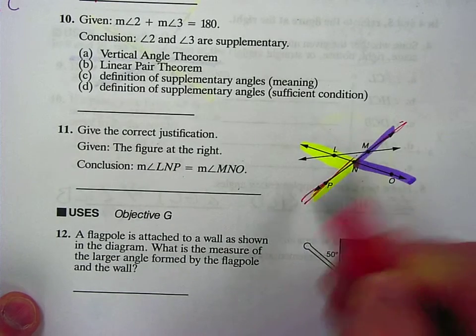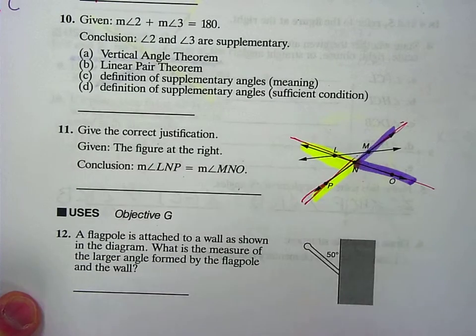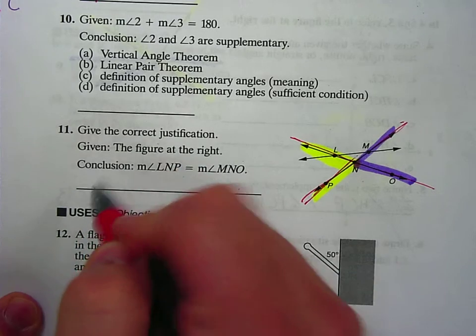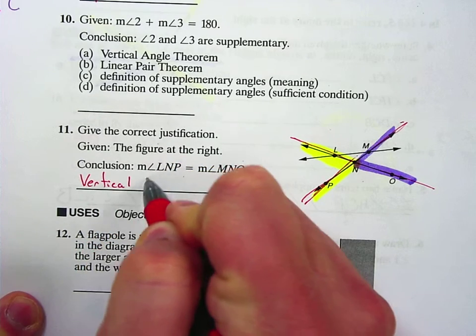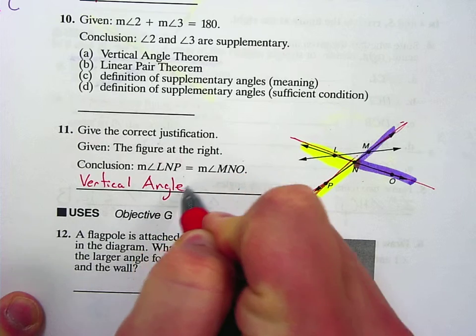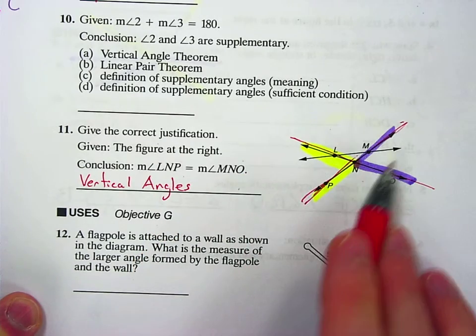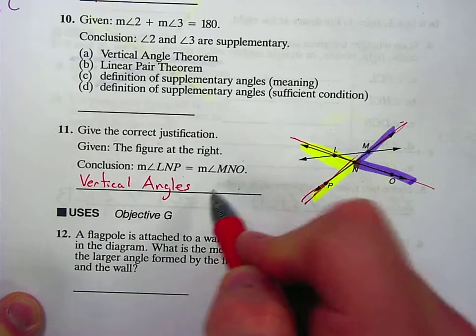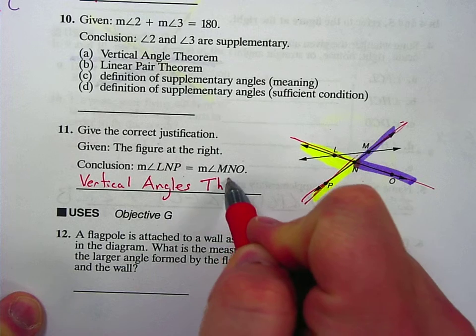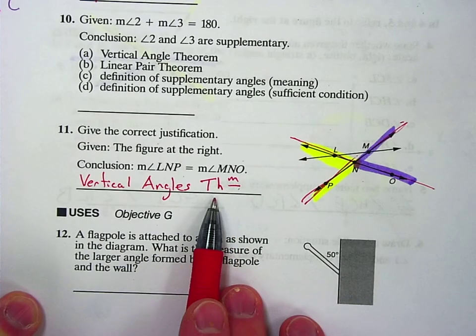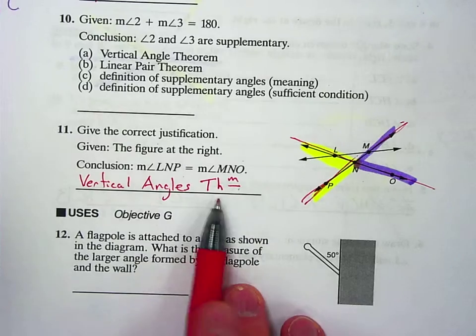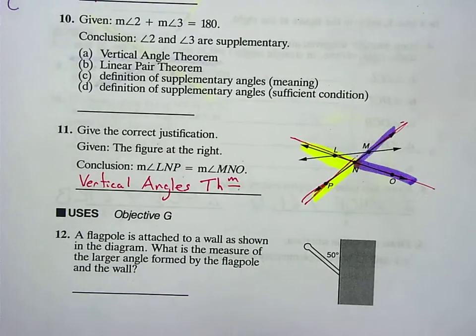We've got a line, we have a line. Now, technically, if you write down vertical angles, I'll take it. But that's not really the reason. Vertical angles just tells us what we have. The vertical angle theorem is what tells us that they're equal. So really, the theorem should be at the end of this.